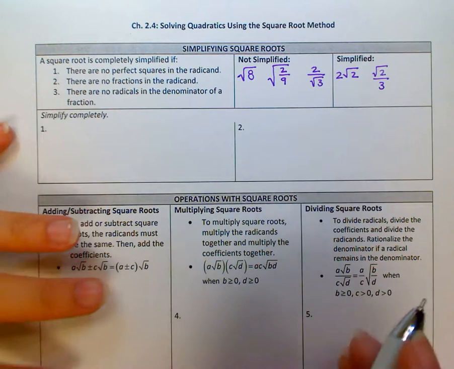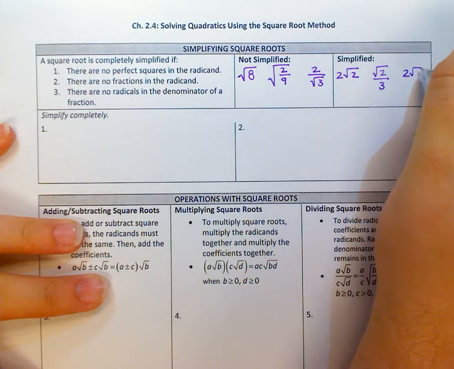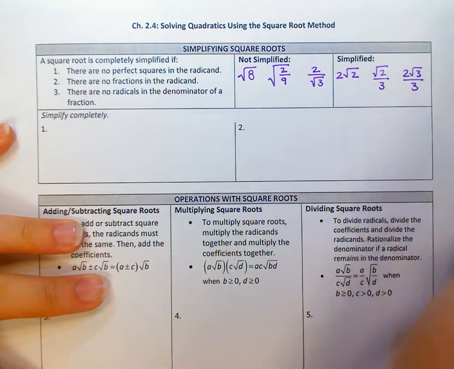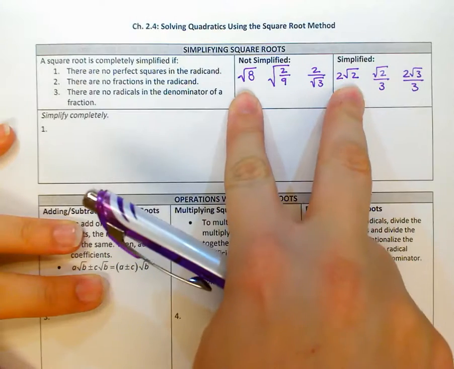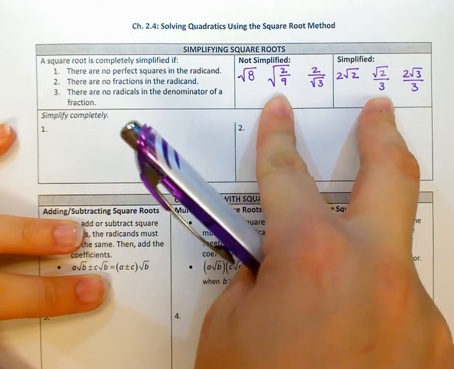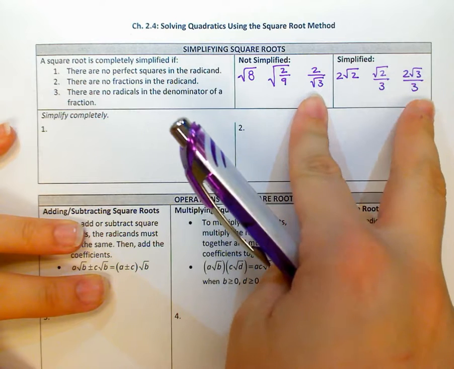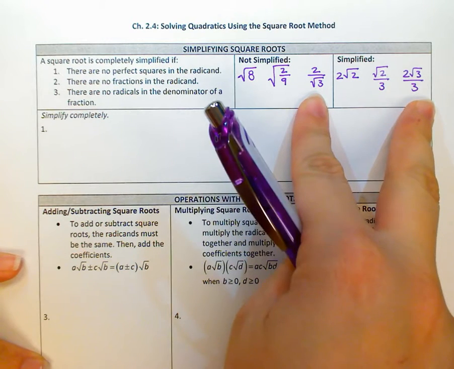And then finally, if we wanted to fix 2 over the square root of 3, you could have 2 square root of 3 over 3. So these fix the problem with these first problems. So the square root of 8 would really be 2 square root of 2. The square root of 2 over 9 would really be the square root of 2 over 3. And 2 over the square root of 3 would be 2 square root of 3 over 3. Okay, so we're going to look at how to simplify these just in case you've forgotten.